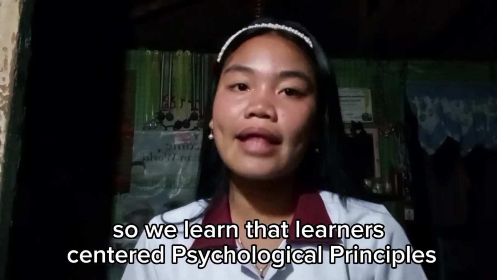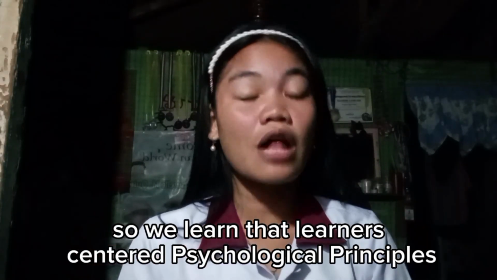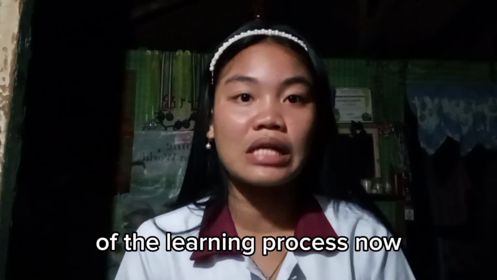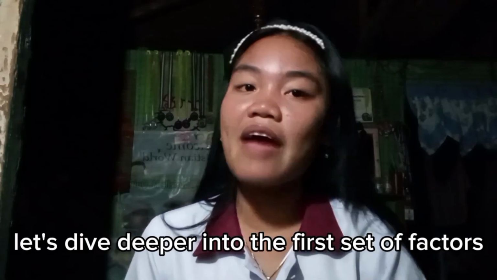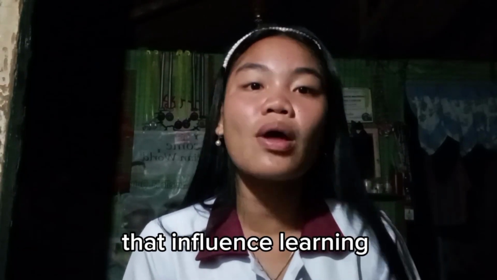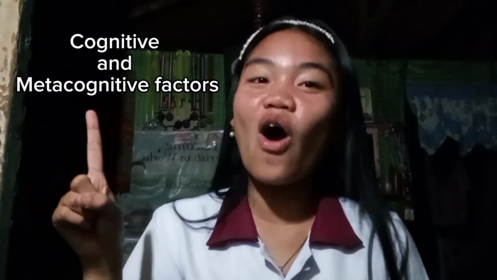So, we learned that the learner-centered psychological principles or the LCP emphasize putting the learner at the heart of the learning process. Now, let's dive deeper into the first set of factors that influence learning, which is the cognitive and metacognitive factors.